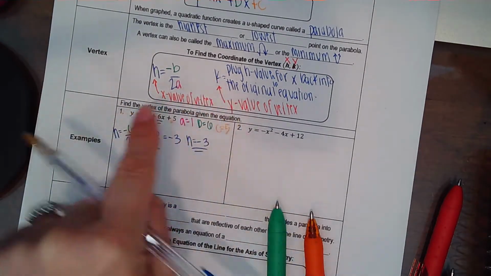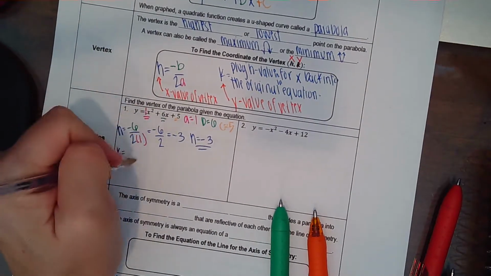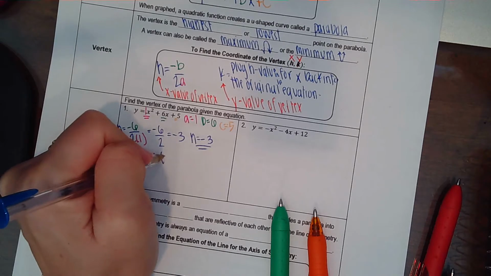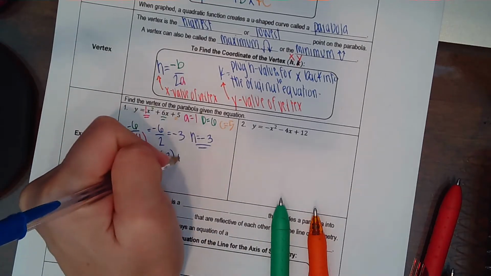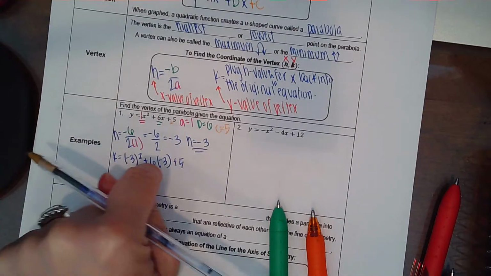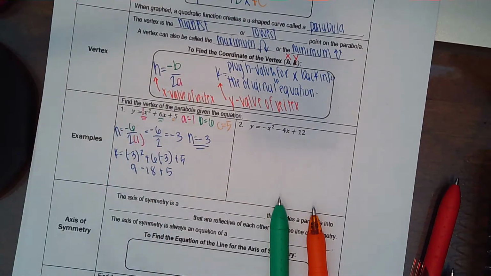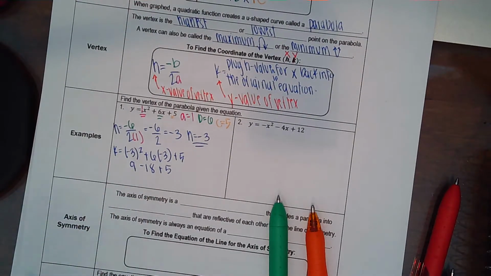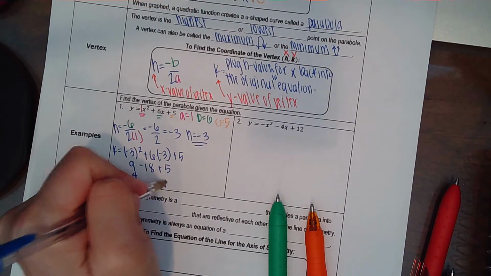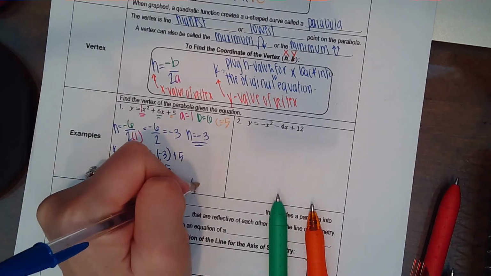Now to find K, I'm going to plug it back into that equation. So I'm going to say K equals negative 3 squared plus 6 times negative 3, and then plus 5. All right, well, negative 3 squared is 9. 6 times negative 3 is negative 18. And then plus 5. And when I combine all of those terms, I end up with K equals negative 4. And so my vertex is equal to negative 3, negative 4.